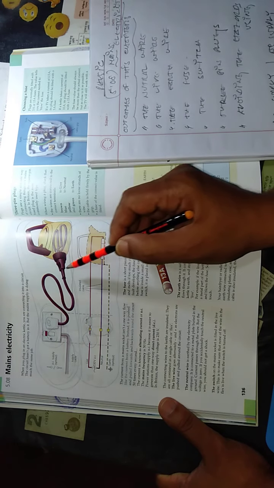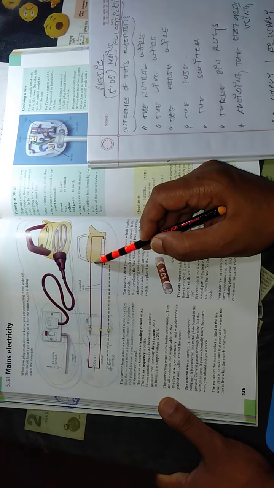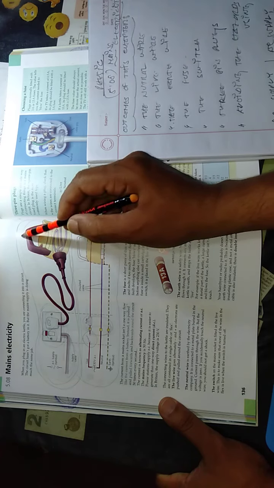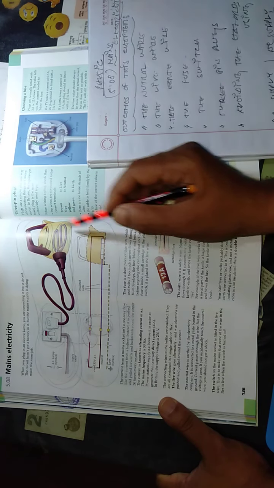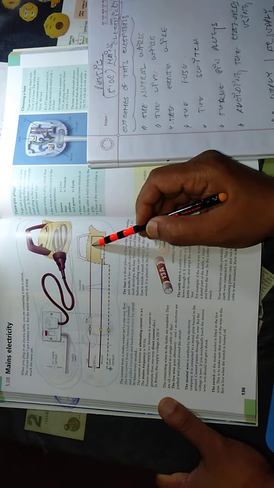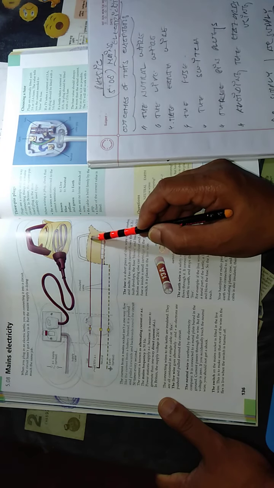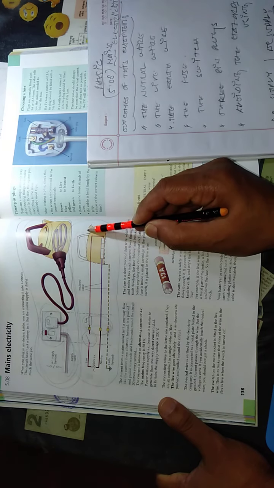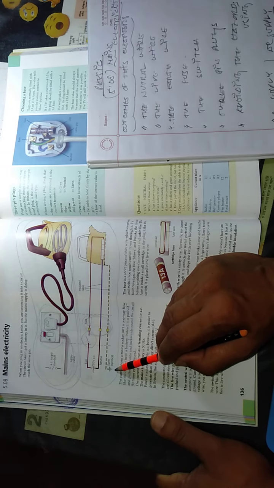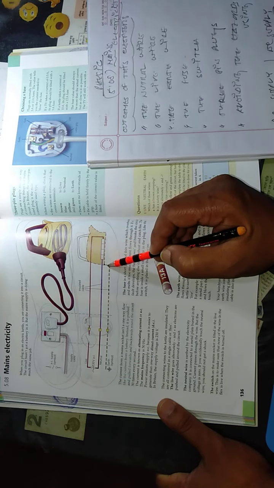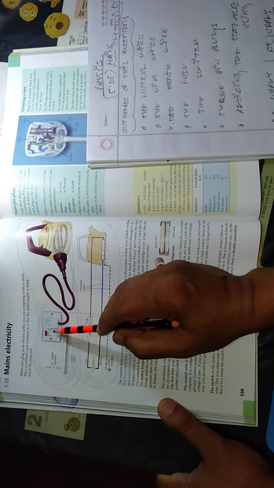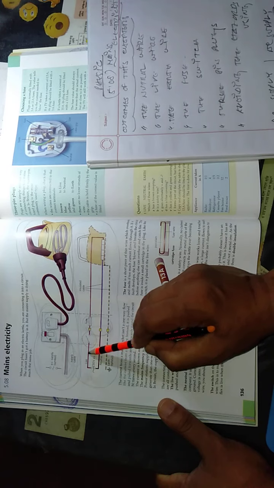Sometimes the electricity diffuses the charge through the appliances. This is a plastic handle, it doesn't carry charges, but this is a metal plate, a metallic appliance, so it may have charges. That's why the body is earthed by a wire, and it is taken down to the earth to diffuse the charges.